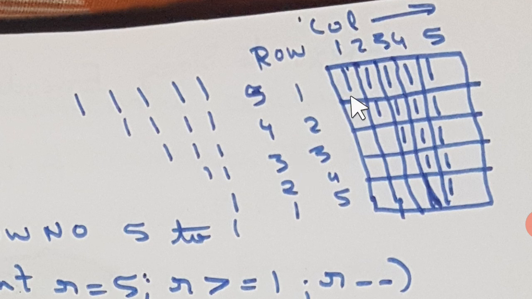And for what is to be printed in the columns of that particular row, we have to make arrangements. What I observe here is first the spaces, then printing of ones, and the spaces are being increased again and again.